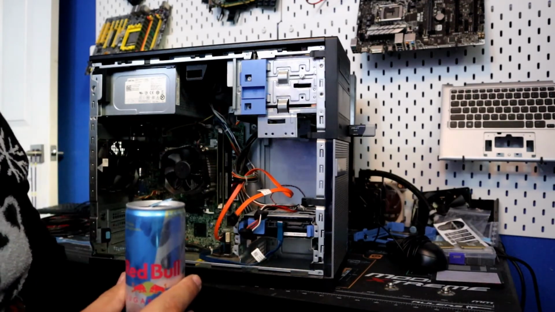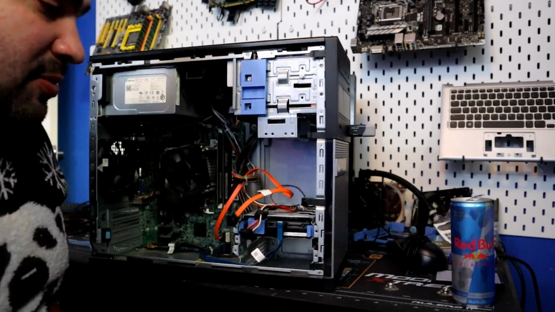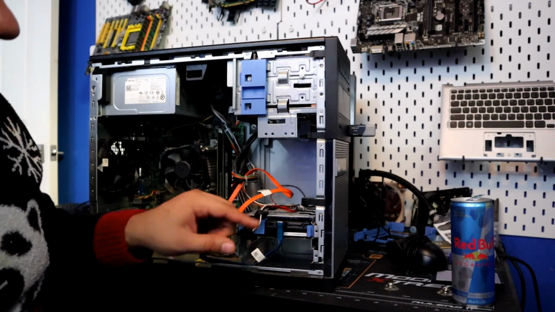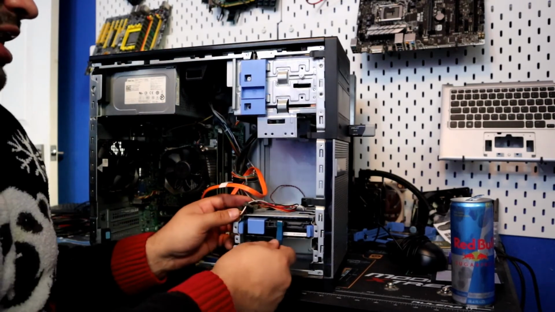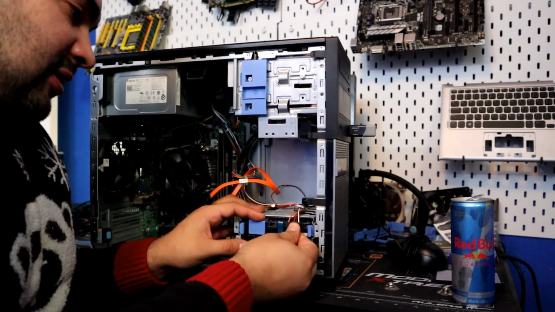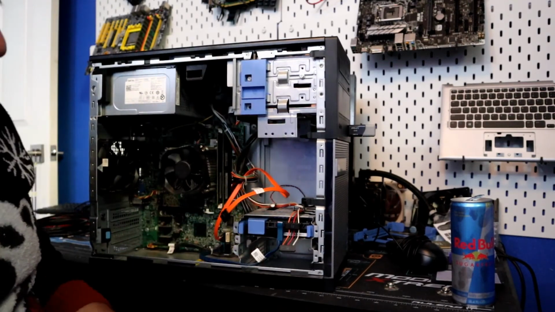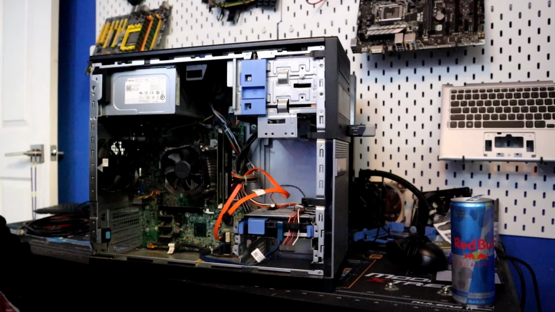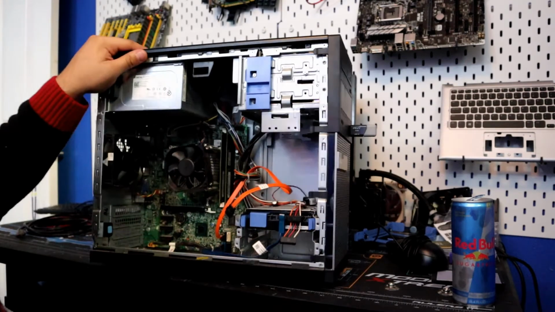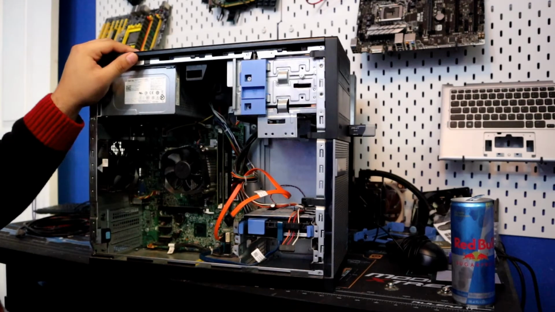So let's go ahead and plug this in. If you're watching this video, you probably know how to plug in a hard drive anyways, but I'm going to go ahead and show you. SATA to SATA port, and then your power goes right here. And then again, when you get your other one, you'll be good to go. So let's go ahead and get this media disk installed to the boot drive. Let's go ahead and do that, guys.